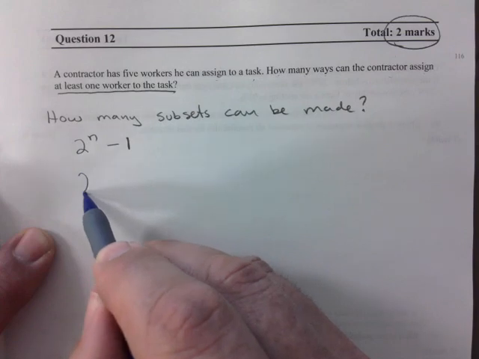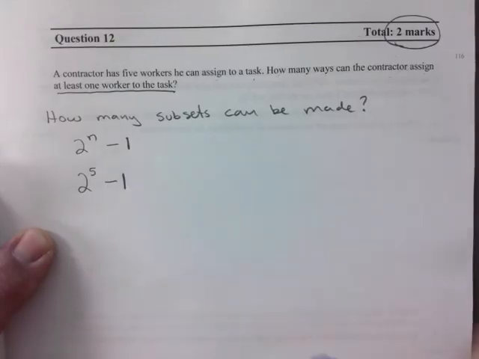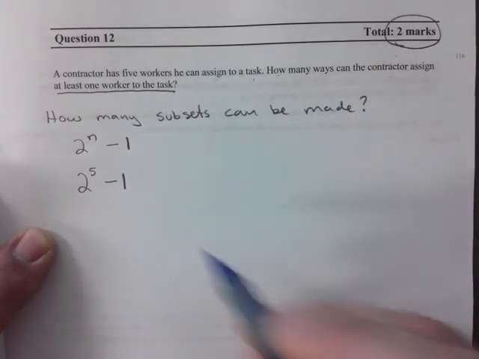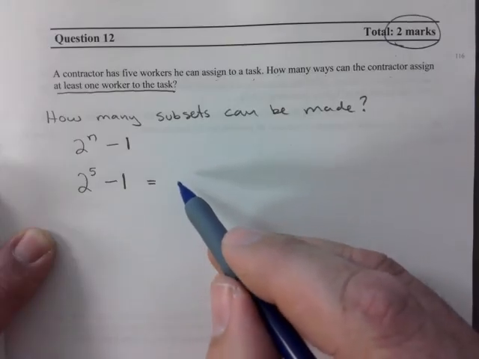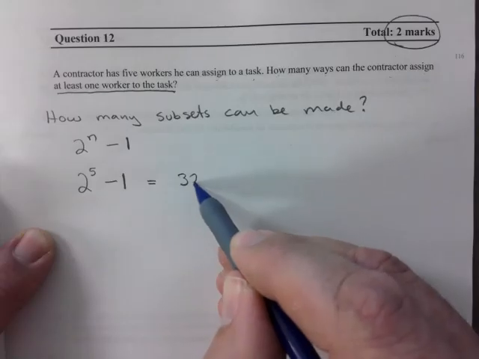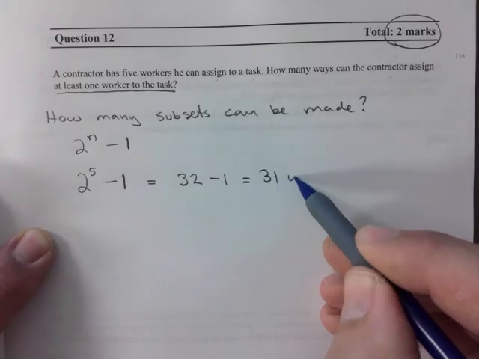So you go 2 to the 5 workers minus 1. 2 to the power of 5 is 32 minus 1 would be 31 ways.